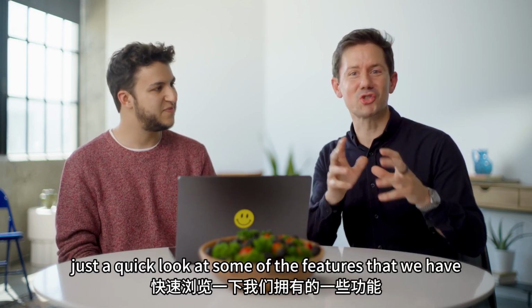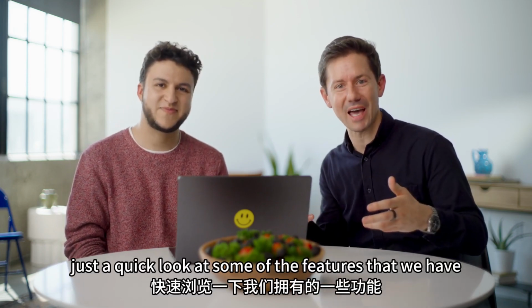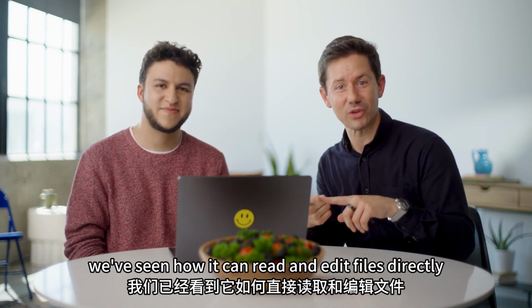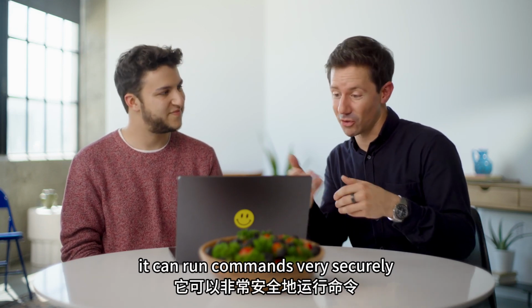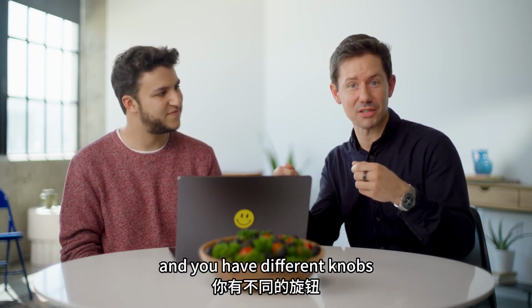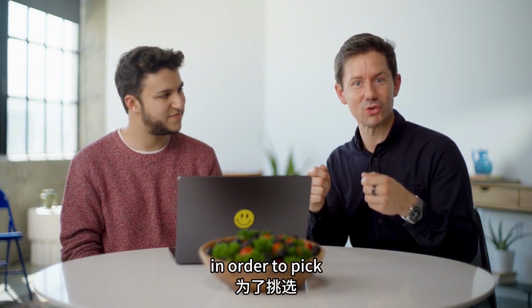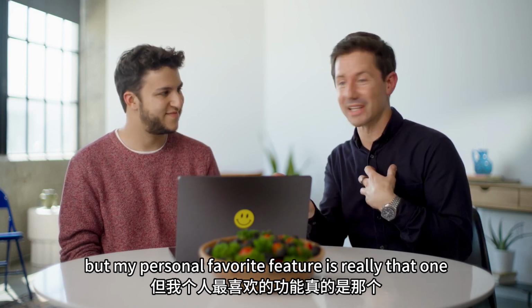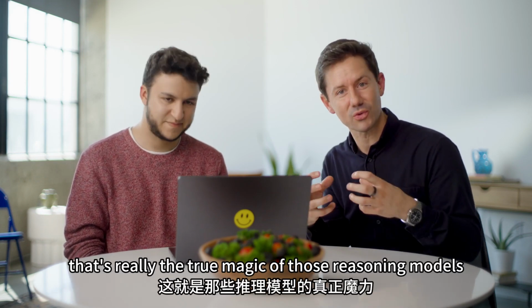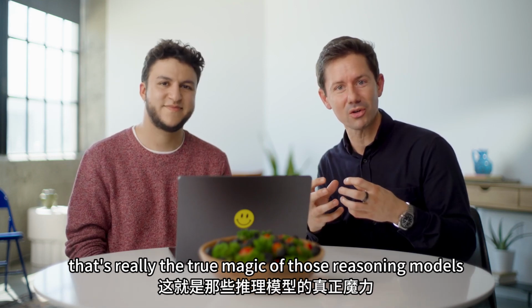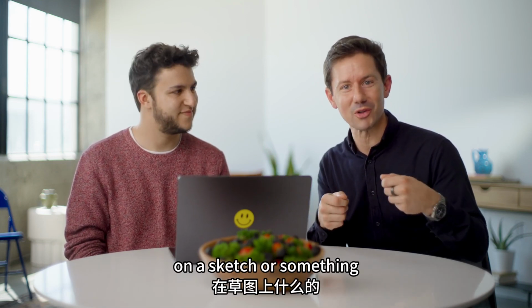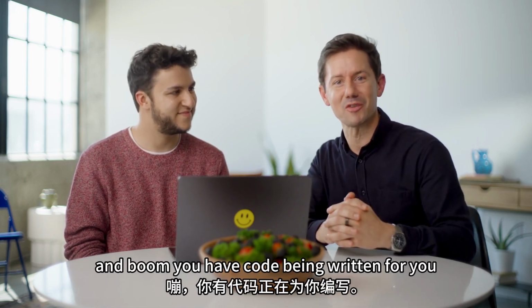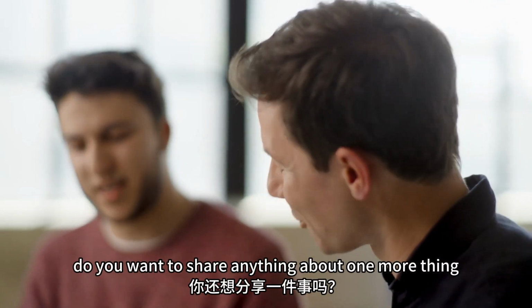That's amazing. So that was just a quick look at some of the features that we have in Codex. We've seen how it can read and edit files directly. It can run commands very securely, and you have different knobs in order to pick the mode that you're the most comfortable with. But my personal favorite feature is really the multimodal reasoning. That's really the true magic of those reasoning models. You just feed it a piece of paper with a sketch or something, and boom, you have code being written for you.